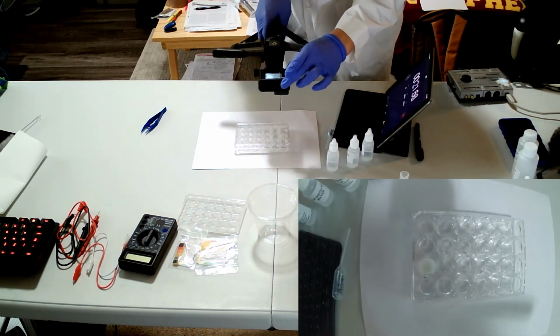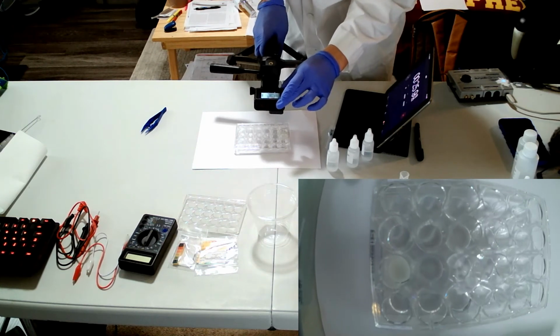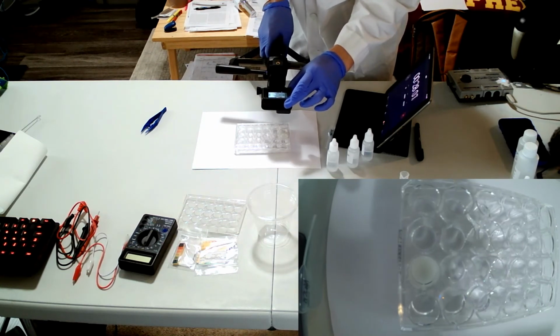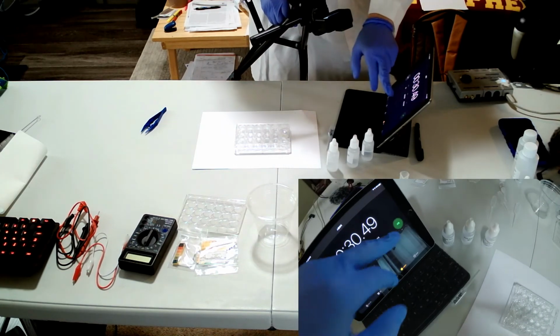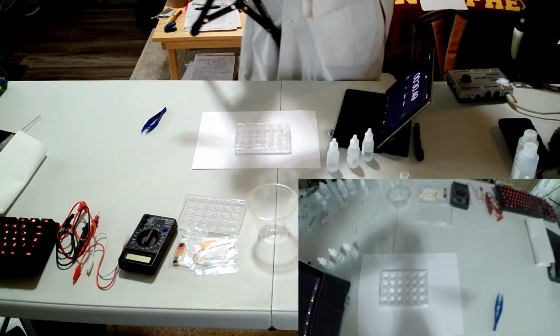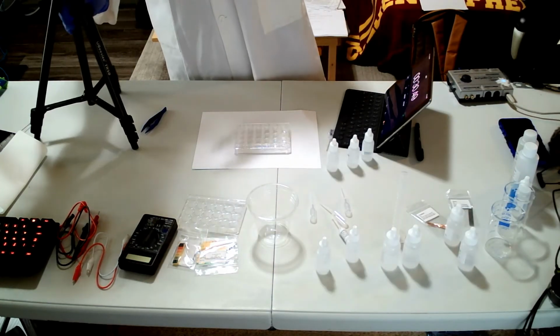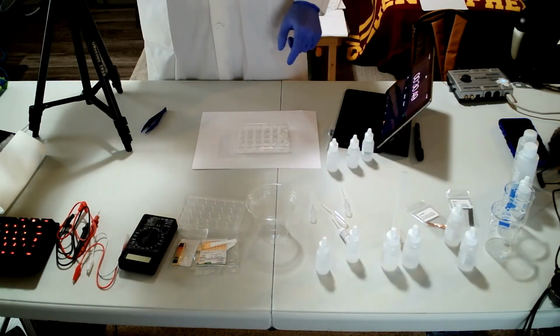Do you see how this disappears? When this disappears, then you can stop the timer, and then I'll do the same thing after recording the data.